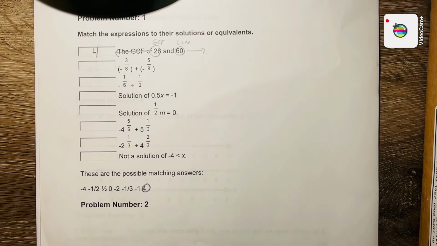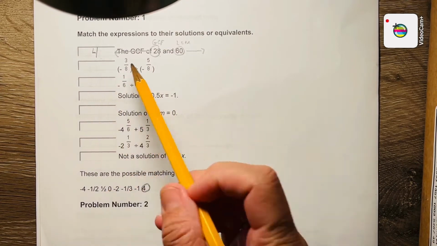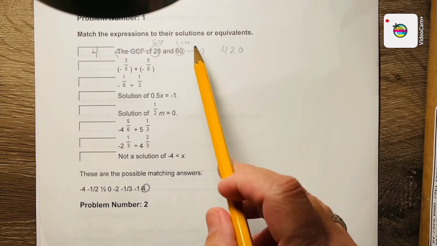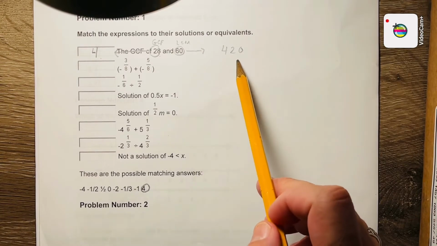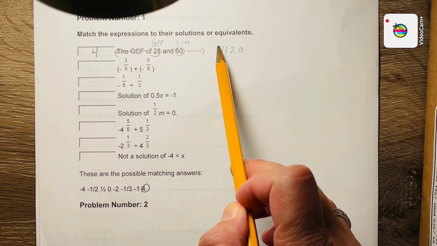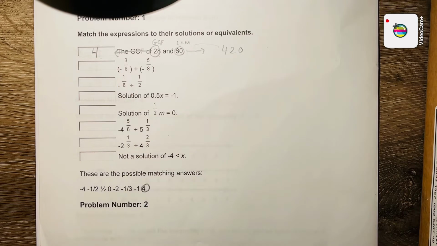So as you can see, 4 was equal to or less than 28, and 420 is obviously greater than 60. That is the least common multiple for 28 and 60, and this is the greatest common factor for 28 and 60.